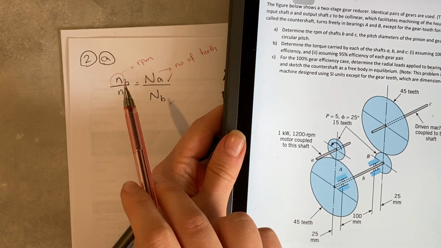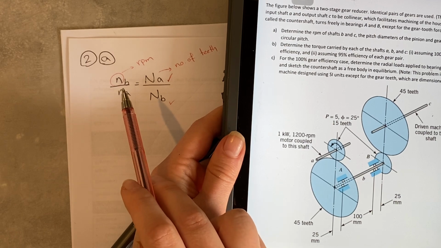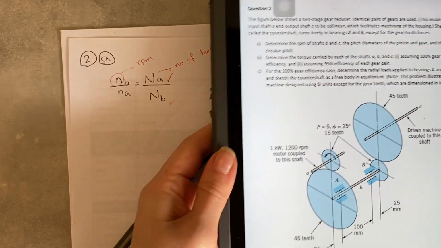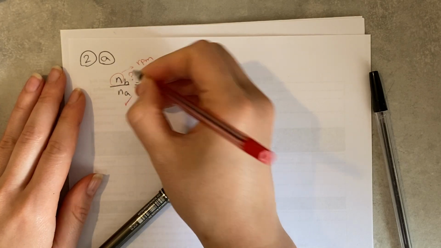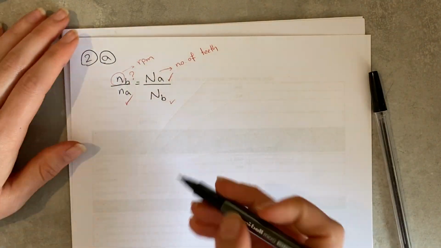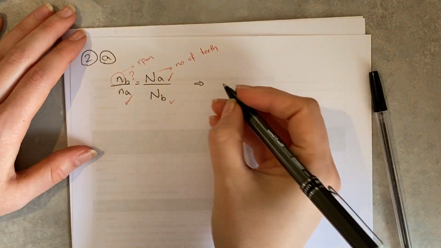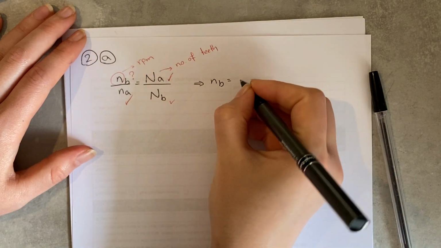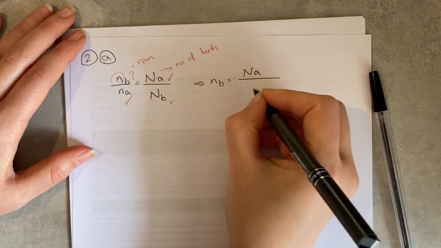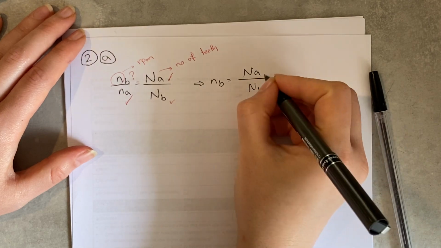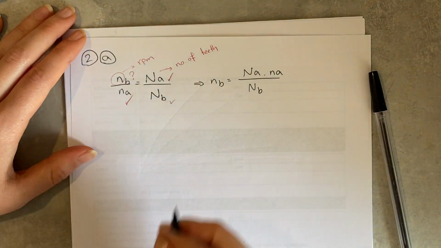and we know the rotation of shaft A, which is 1200. So what we need to find is nB. I rearrange this equation, so nB should be equal to NA over NB times nA.